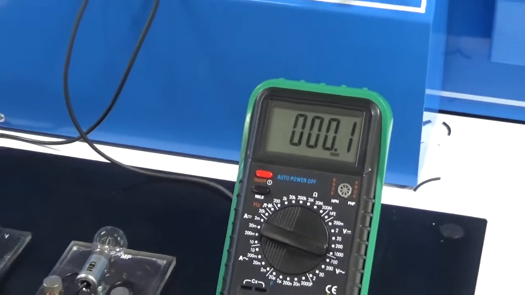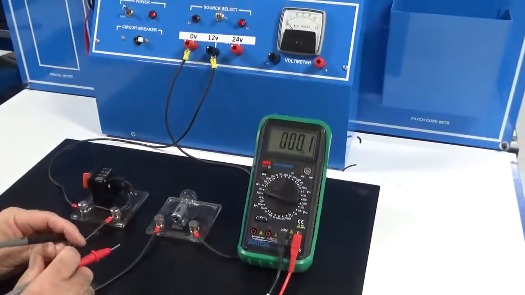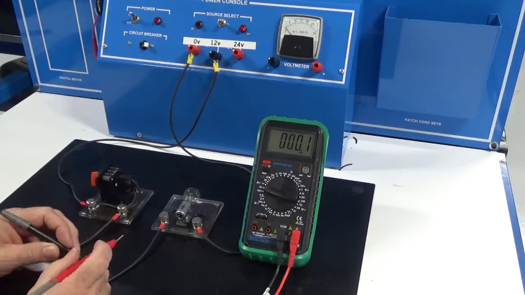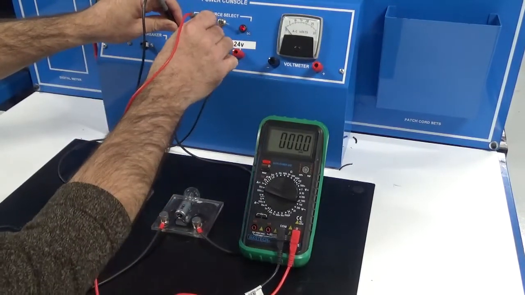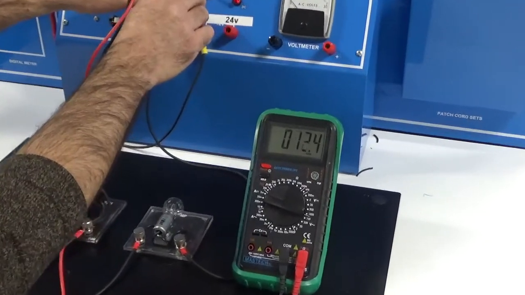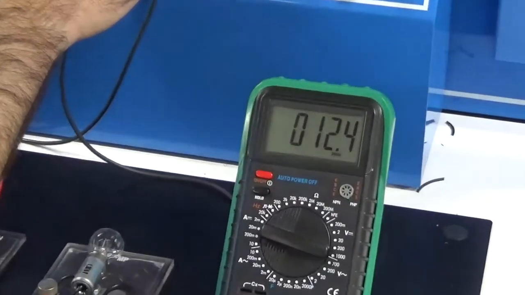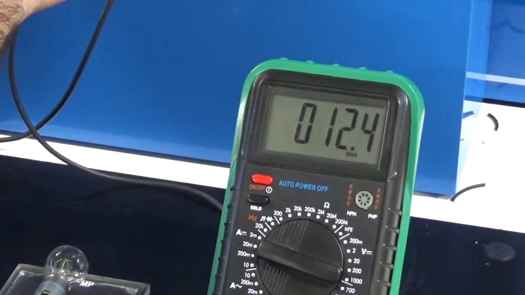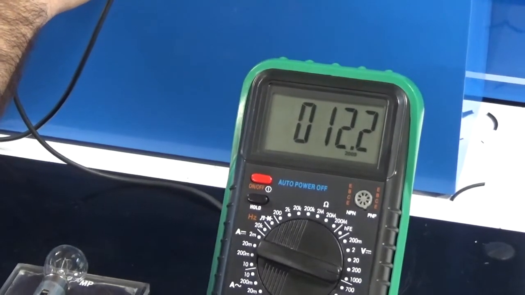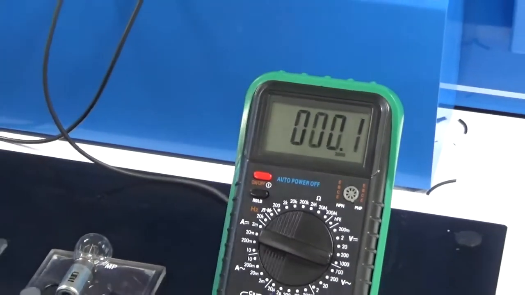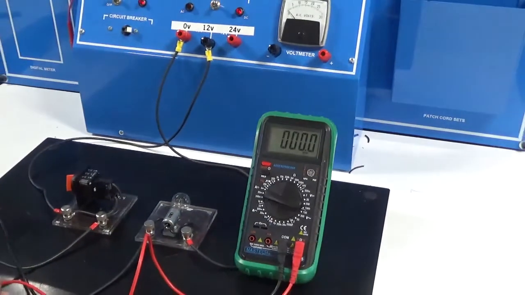So I know my circuit is DC voltage, so the first thing I'm going to do is measure my source voltage. I go up here and touch the black lead to my common, the red lead to my positive. I'm showing roughly 12.5 volts here. It's kind of moving around a little bit. That's okay, we just take the average of the read. But 12.5 or 12.2 volts is what the power supply is outputting.